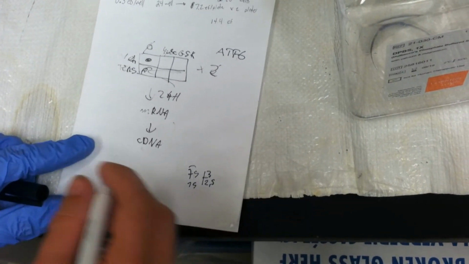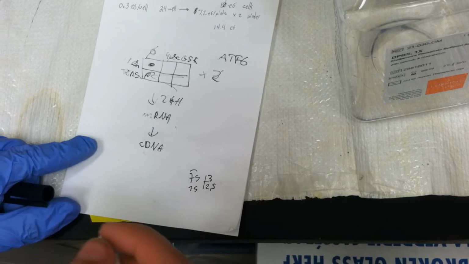And then once I have my cDNA, I can put specific probes of the genes I want to study.